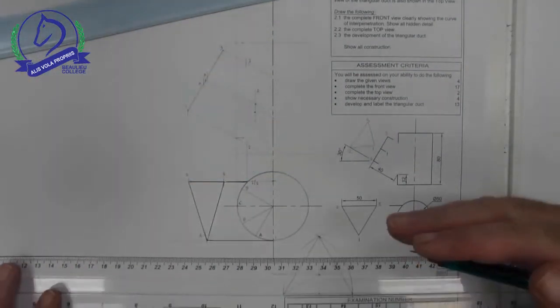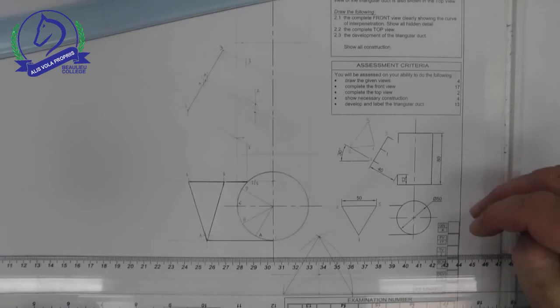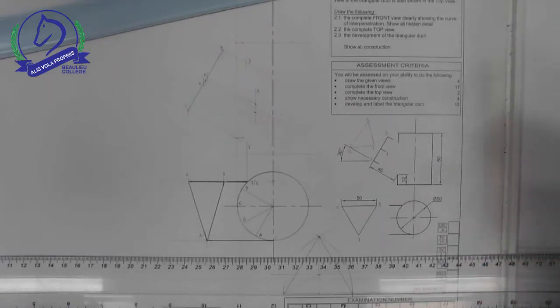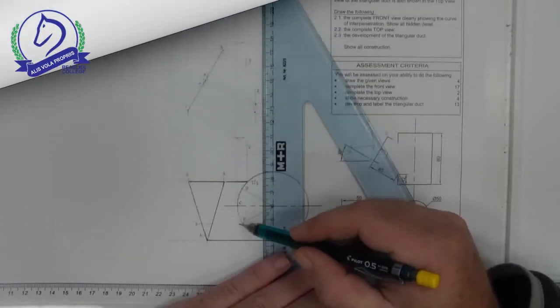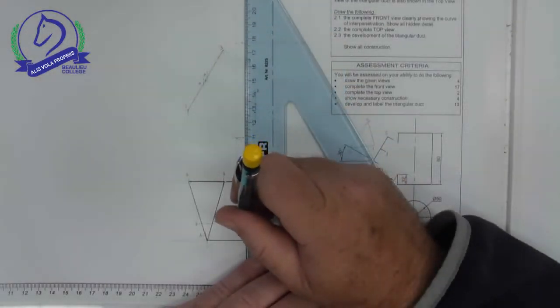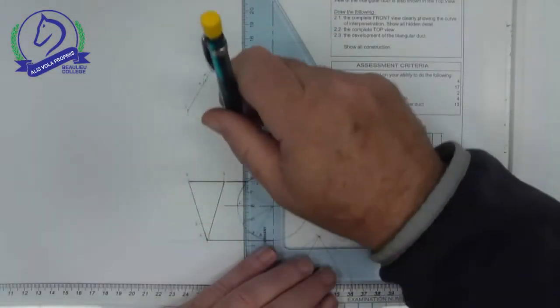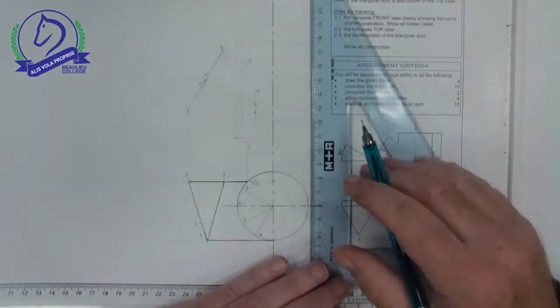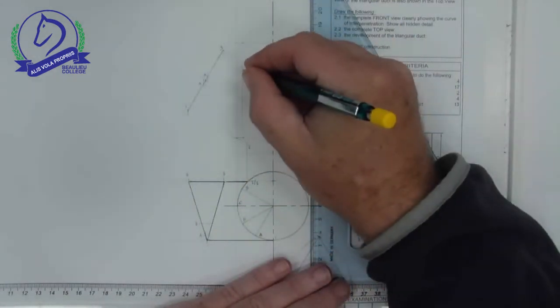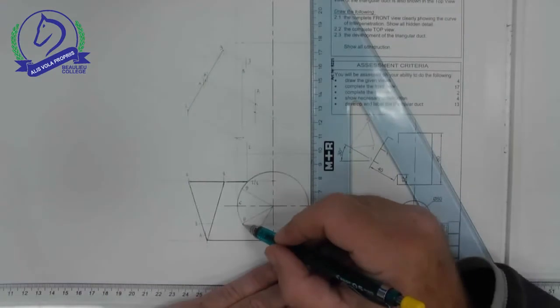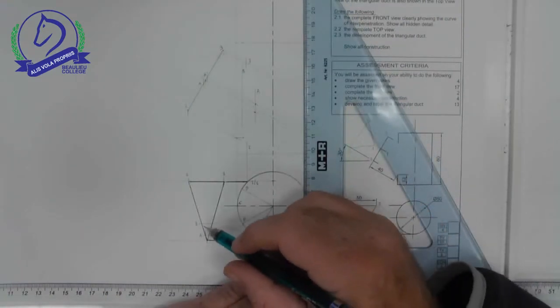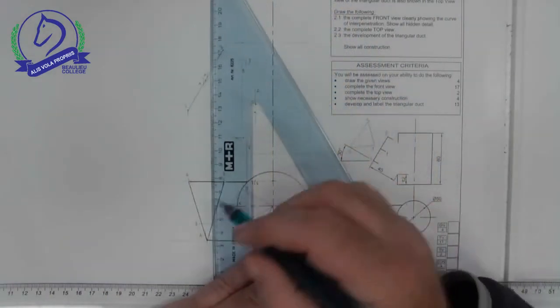We're going to follow the same process with point B. Get used to trying to follow the same process. So I've projected my vertical line now into my front view from point B. I've projected my lines to cut the branch pipe.